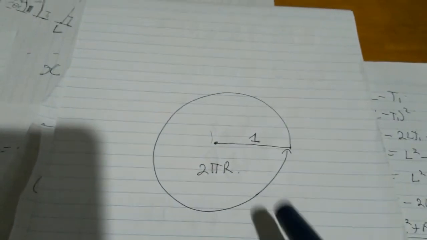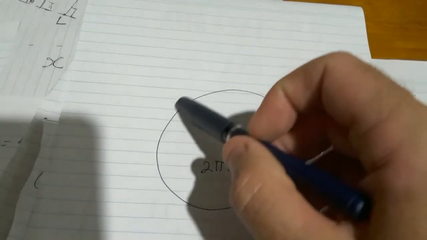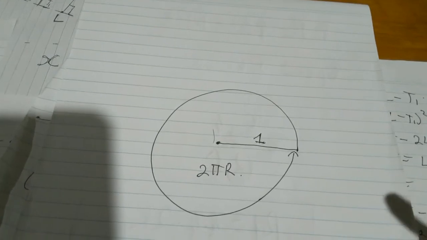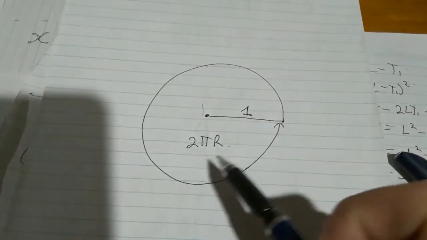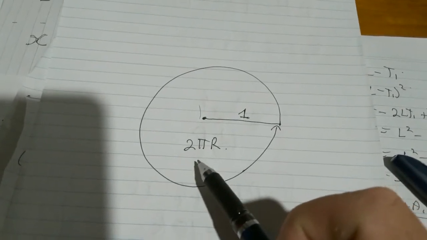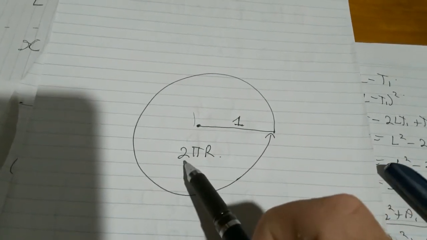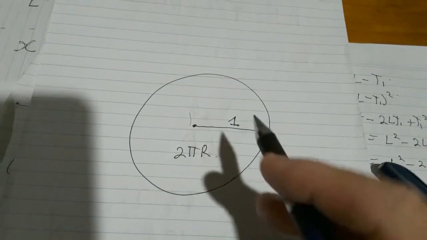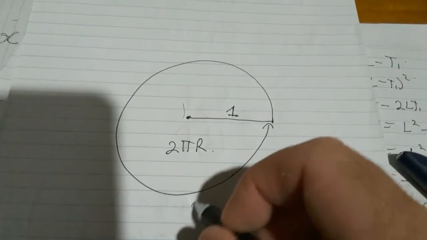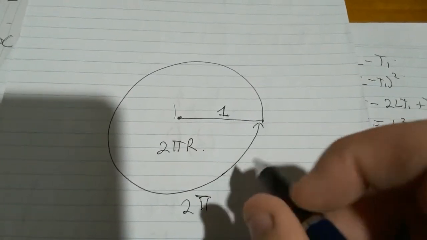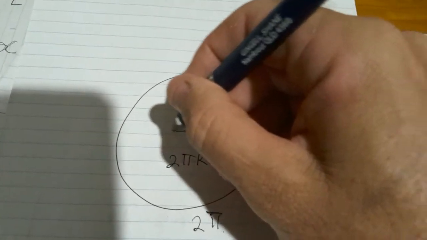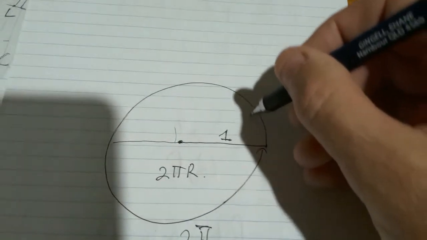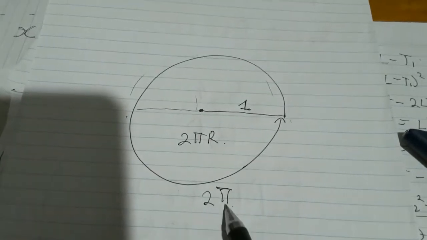Now, a quick little brush up on the difference between the two. A radian is the distance around the circumference of a unit circle. We know that the circumference of a circle is 2 pi r. If r is 1, it'll be 2 pi times 1, which is 2 pi. So if you want 360 degrees, it'll be 2 pi. If you want 180 degrees, it's the distance around the circumference till you hit 180 degrees, which will be pi.